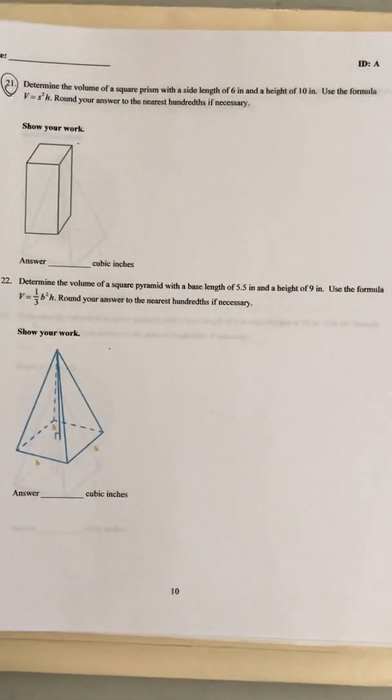Please go to number 22. We have determine the volume of a square pyramid with a base length of 5.5 inches and a height of 9 inches. Use the formula volume equals 1/3 base squared, b squared h. Round your answer to the nearest hundredths if necessary.